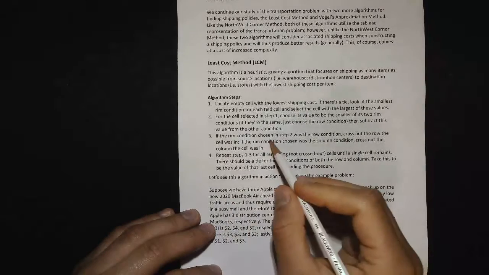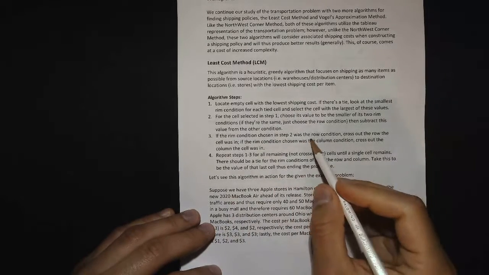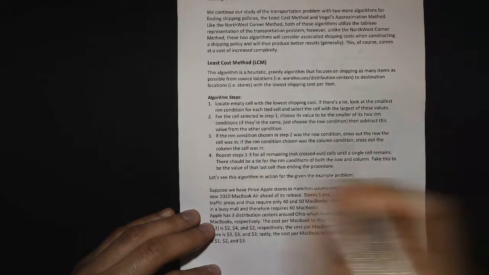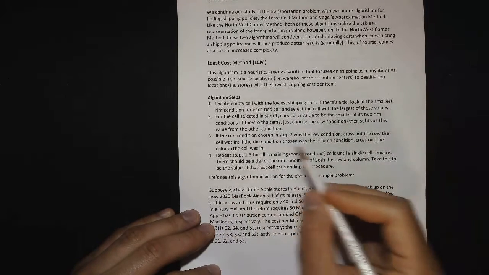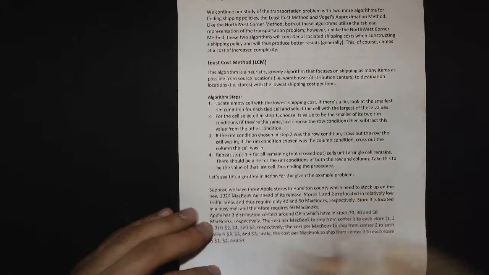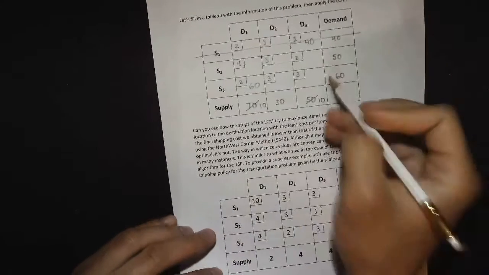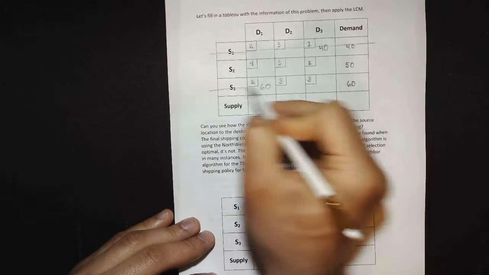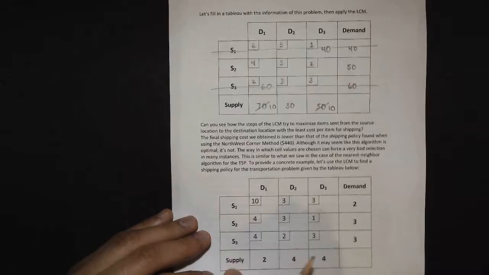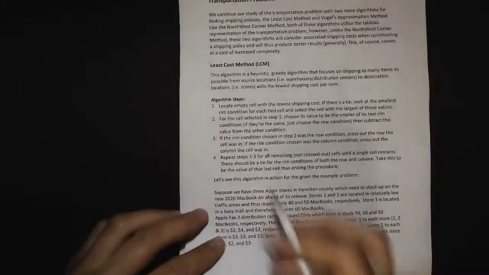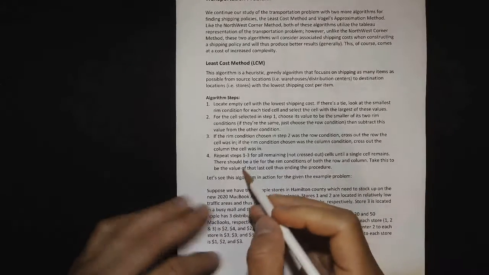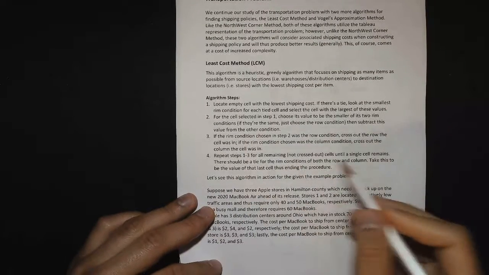Step 3, if the rim condition chosen in the previous step was the row condition, we cross out the row the cell was in. If the rim condition chosen was the column condition, we cross out the column. Well, we chose the row rim condition to be the value of this cell. So then we cross out the row. Okay? And then step 4 says we repeat steps 1 to 3 for all remaining not crossed out cells until a single cell remains.